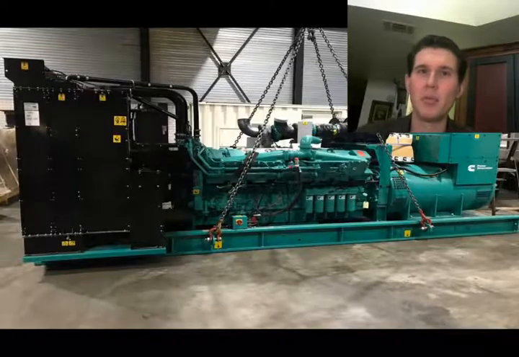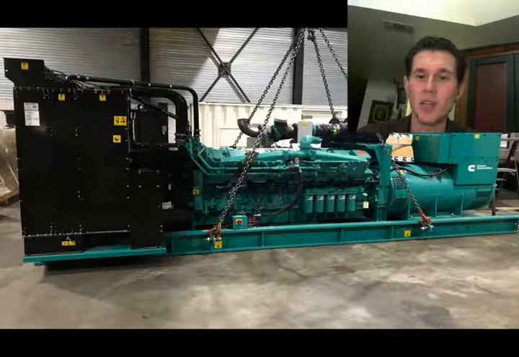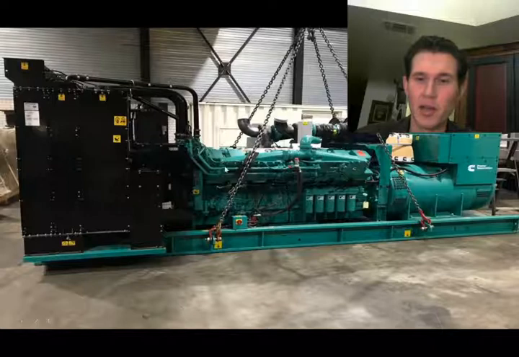So right now, to run the entire operation, we are using a KTA 50 G8 Cummins generator and motor assembly. So we have our motor right here, our generator that generates our power, and our heat exchanger right here.